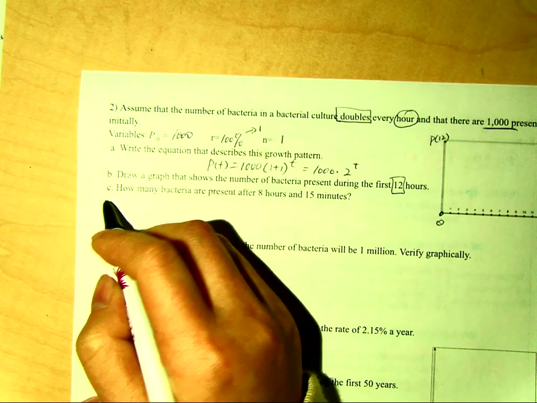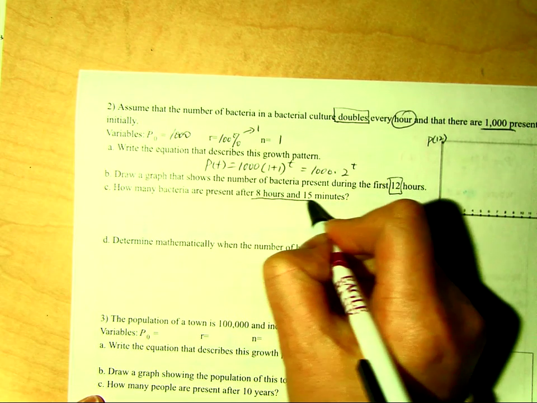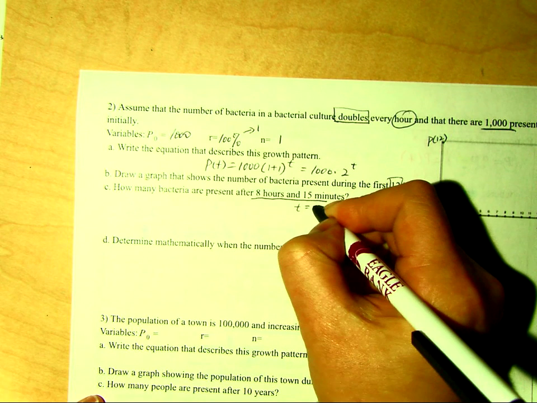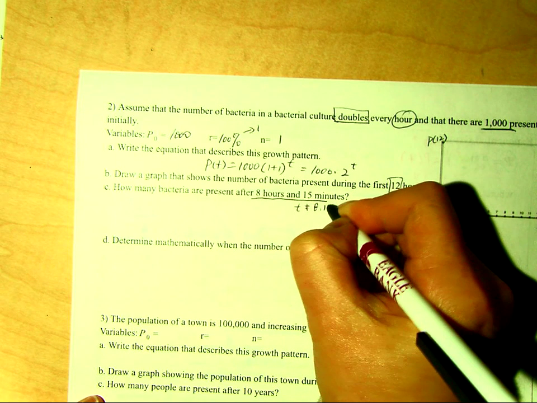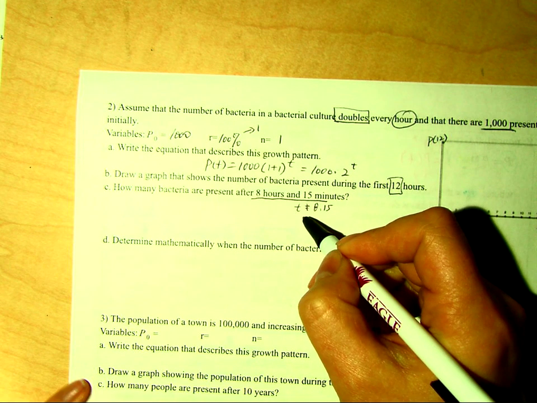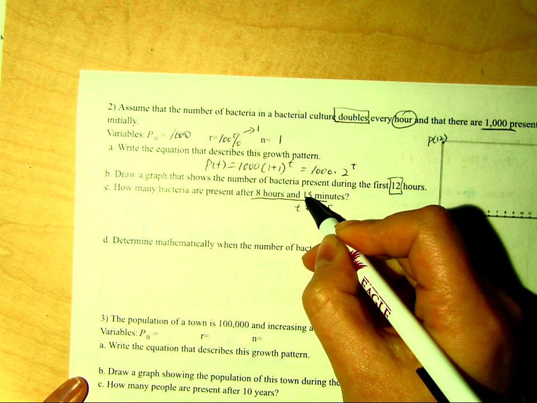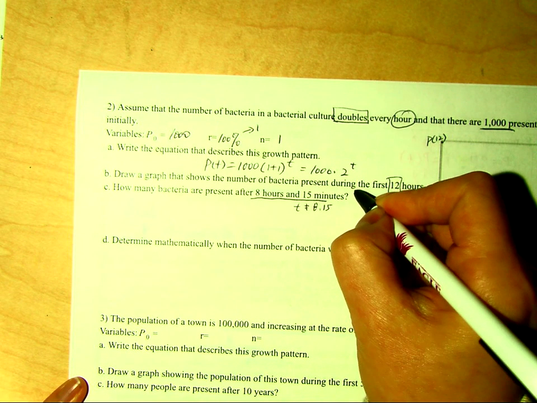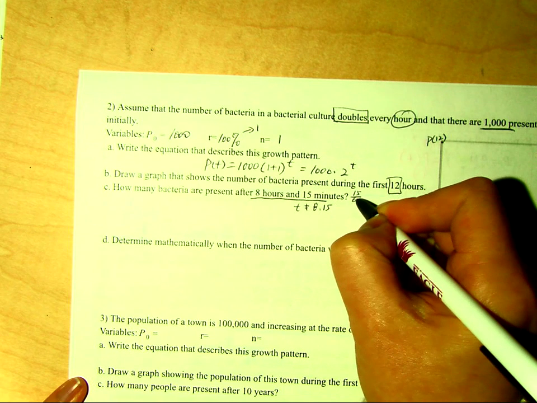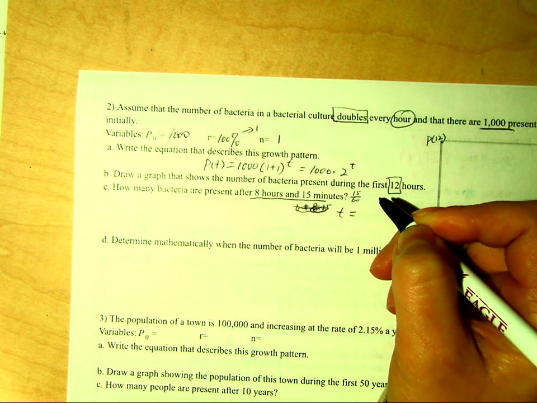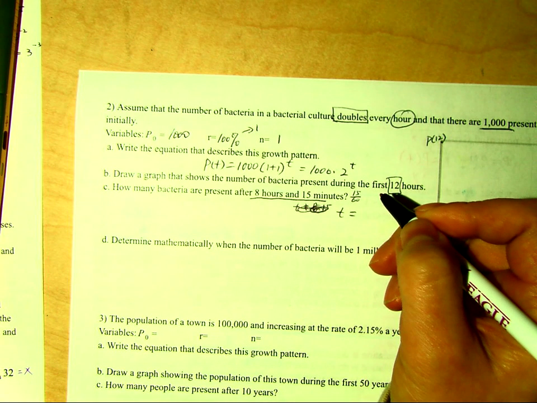Okay. For part C, 8 hours 15 minutes. The T is not 8.15, because if you want to use hours, you have to convert 15 minutes to hours. How do we convert minutes to hours? We use 15 divided by 60. So that means the T is equal to 15 divided by 60.